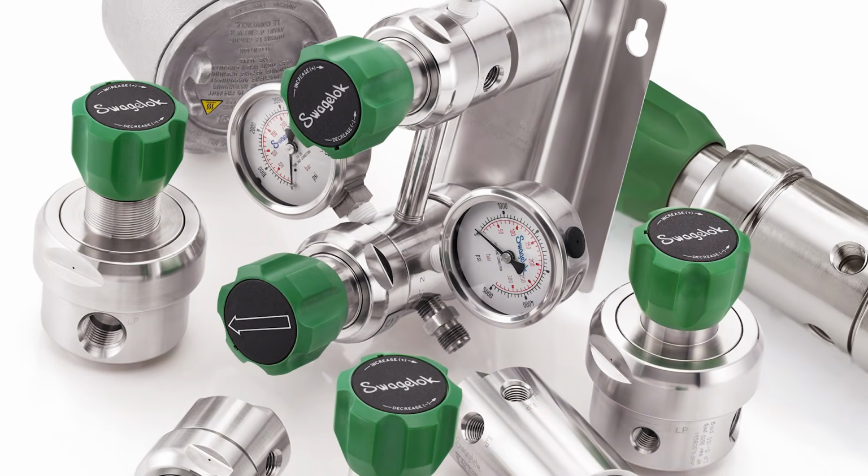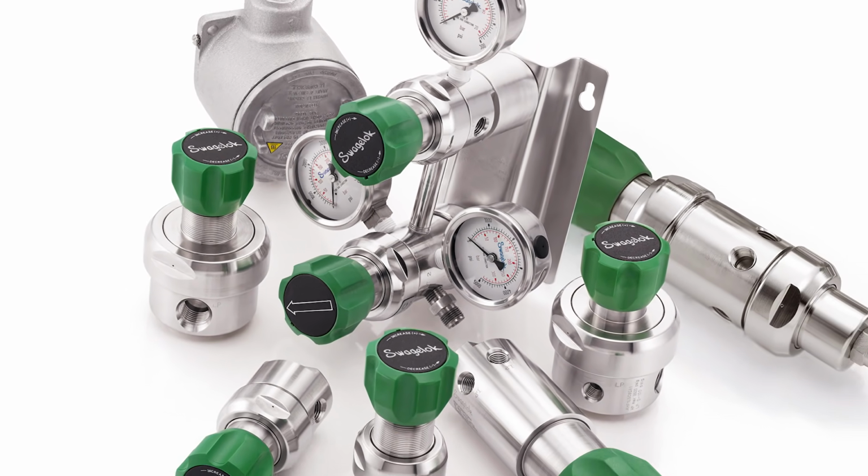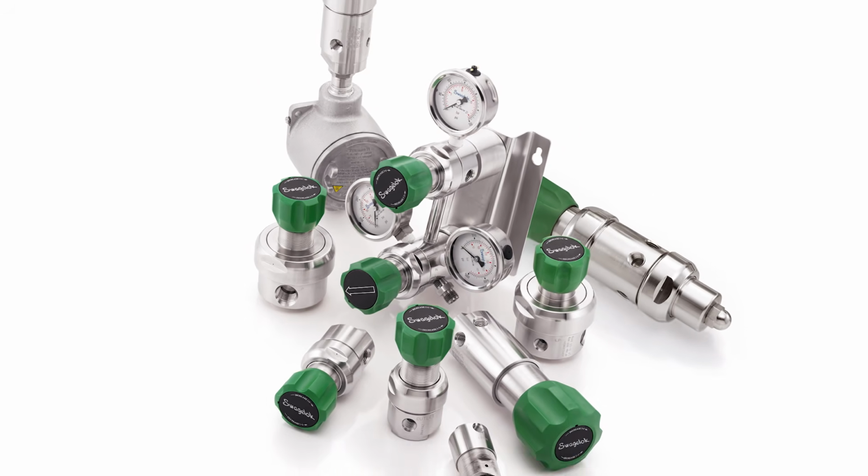So when we select a pressure regulator, we consider several criteria. First is the functionality of the regulator. Next is inlet pressure, then outlet pressure. Finally, sizing of the regulator, materials of construction, and how it connects into the larger system.